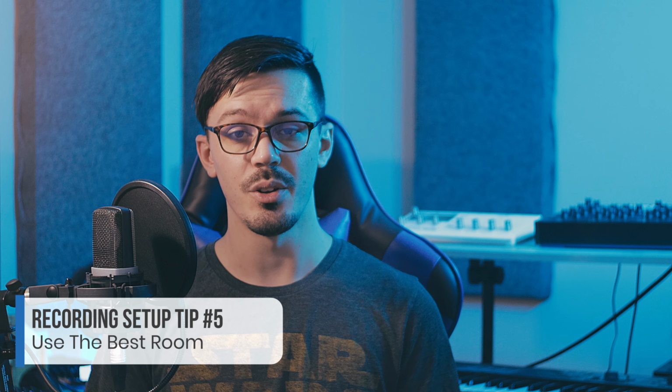To demonstrate this quickly, I'm speaking right now off-axis from the microphone at about 10 inches away, and if I get closer to the microphone like this, it's going to have a much more big, bassy radio DJ sound to it. Finally, the last big tip is to make sure you're recording in a good acoustic environment. In this room here, we've got carpet on the floors, which acts as a great natural acoustic absorber.